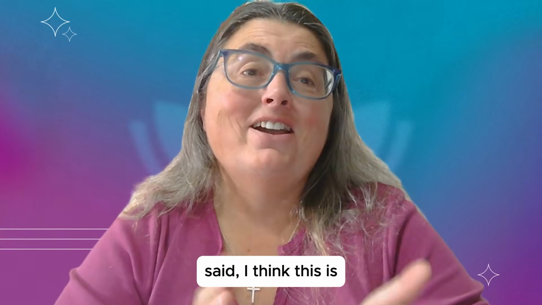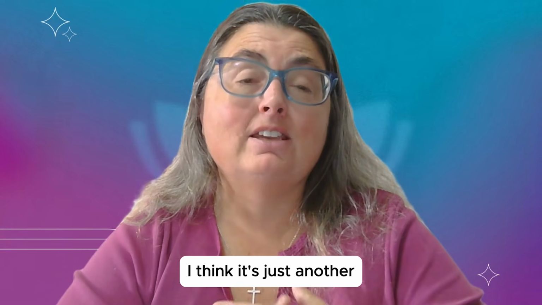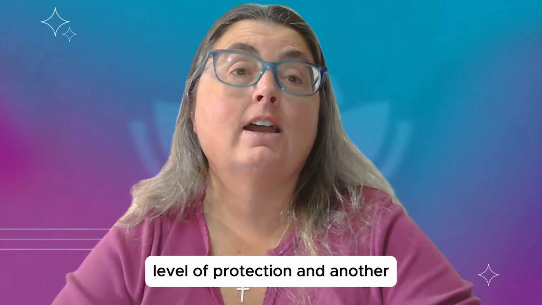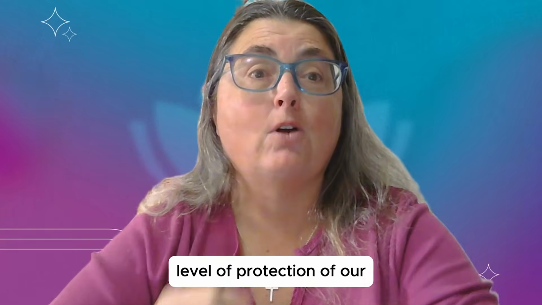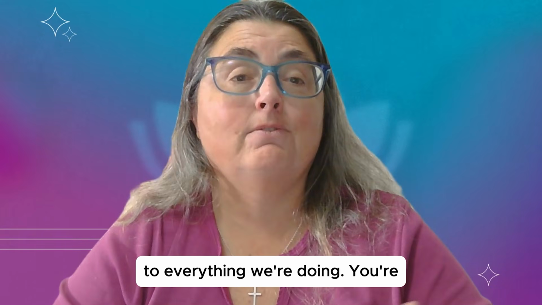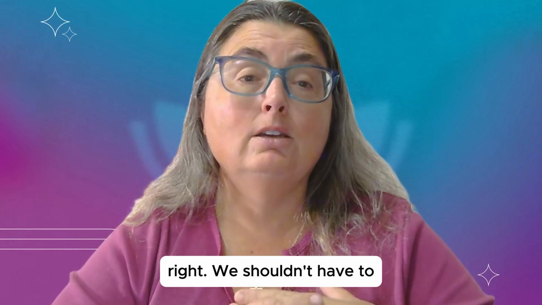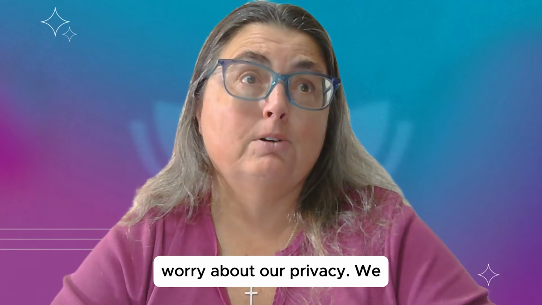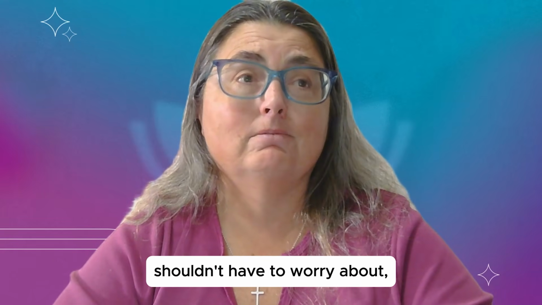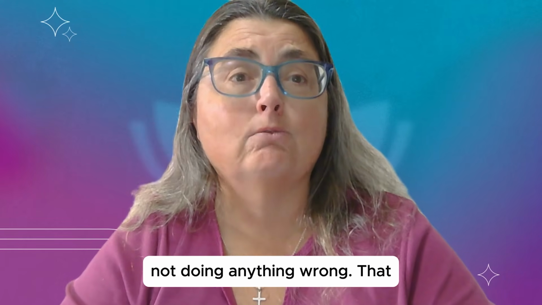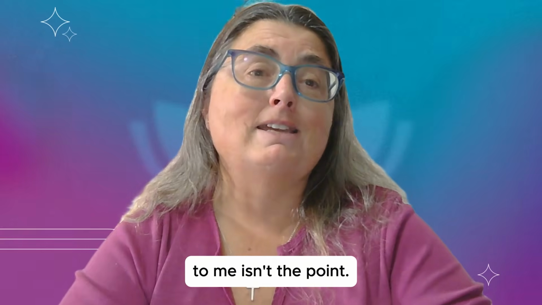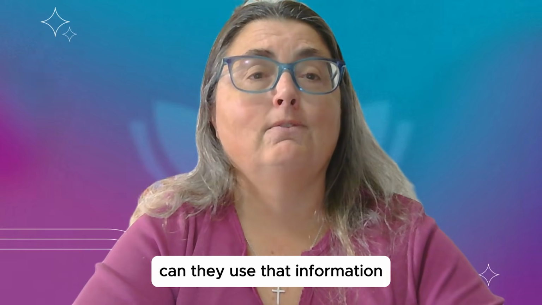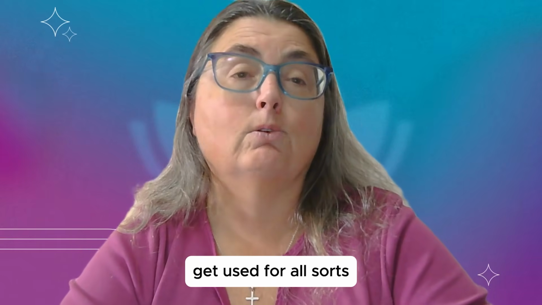So as I said, I think this is a really good thing. I think it's just another level of protection of our privacy that we can add to everything we're doing. You're right, we shouldn't have to worry about our privacy. We shouldn't have to worry about, oh, well, it doesn't matter, we're not doing anything wrong. That to me isn't the point. The point is what can they use that information for? And that information can get used for all sorts of things.